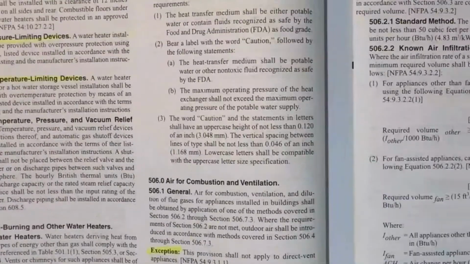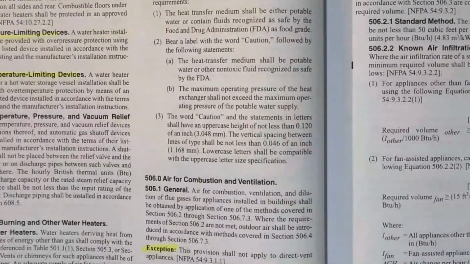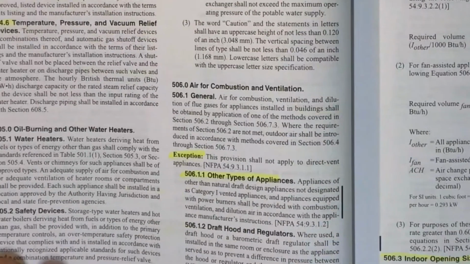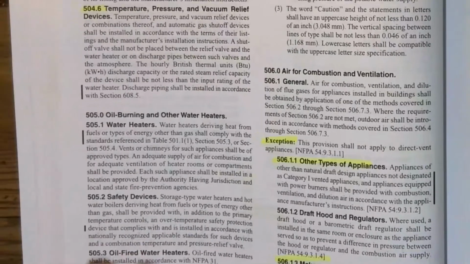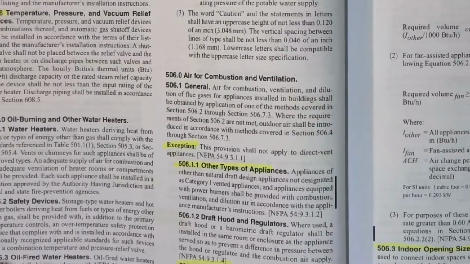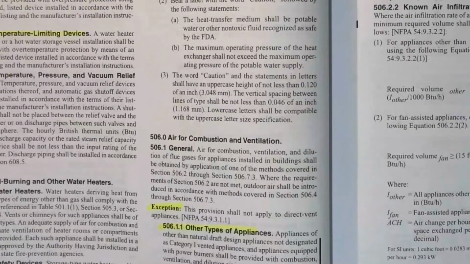Let's see, where are we now? Okay, so it goes into oil burning and other water heaters. We're not going to talk about those. We're going to get straight into air for combustion and ventilation.